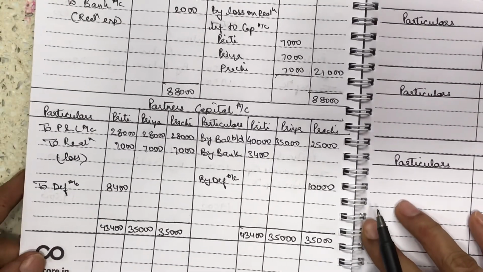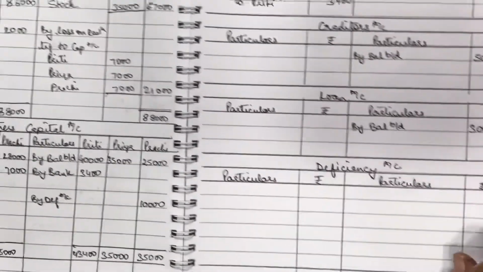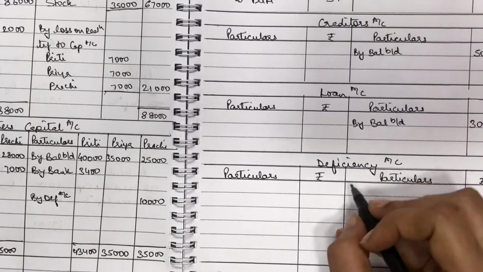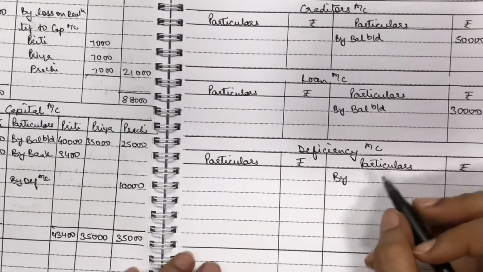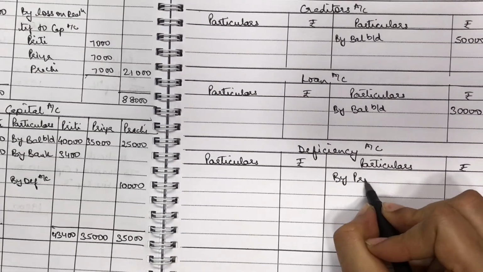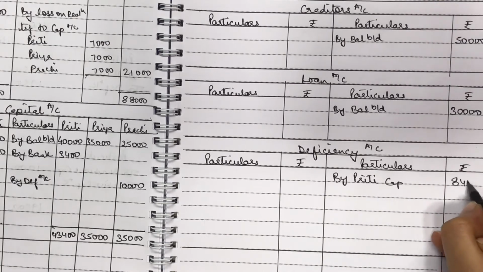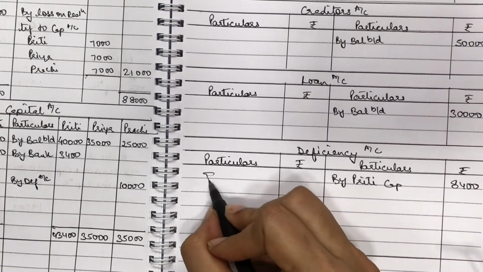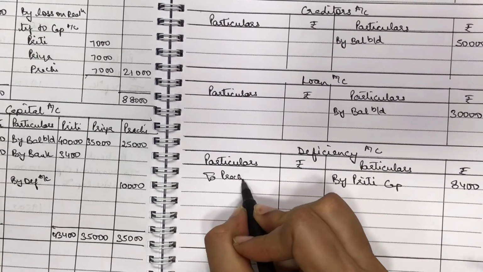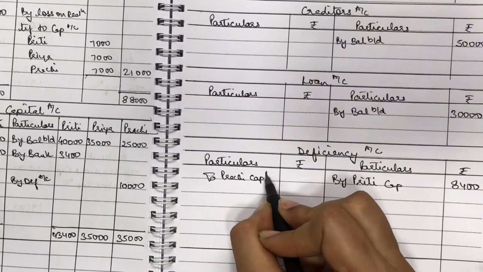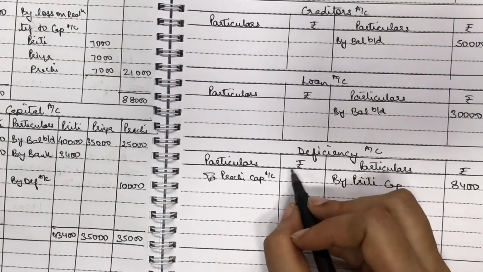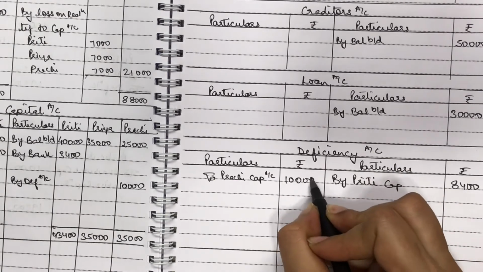So let's go to our deficiency account and write here by Preeti capital 8,400 and to Prachi capital was how much? 10,000. Okay.